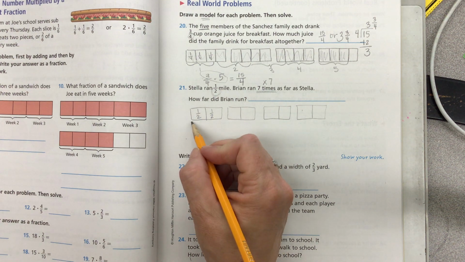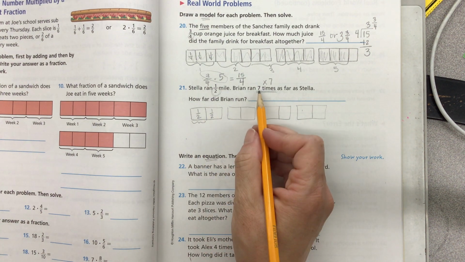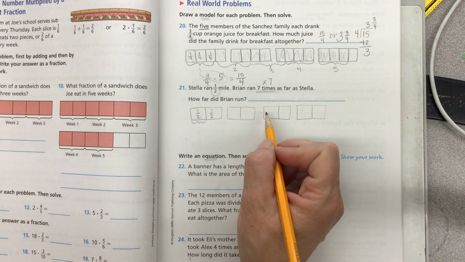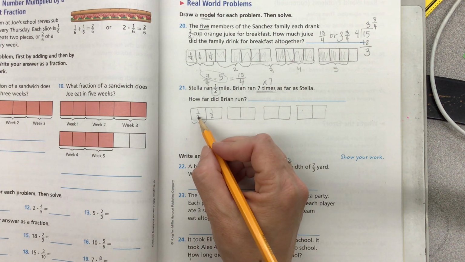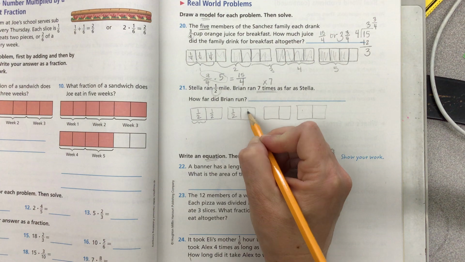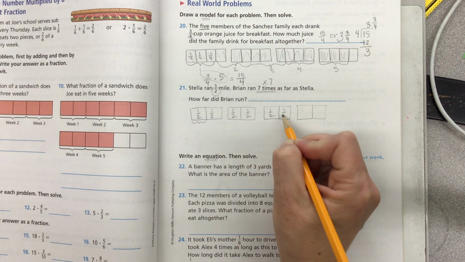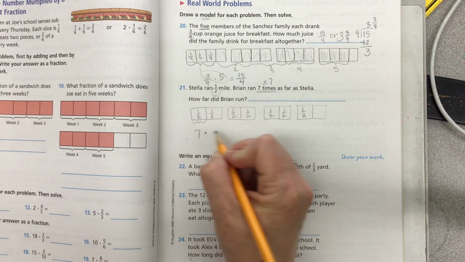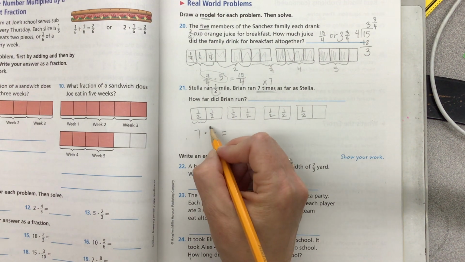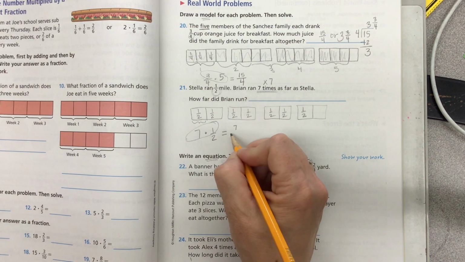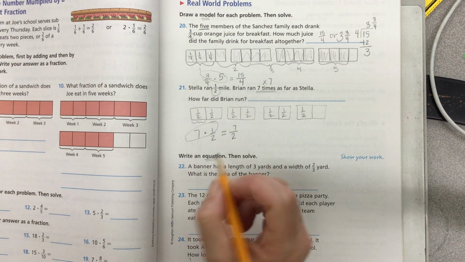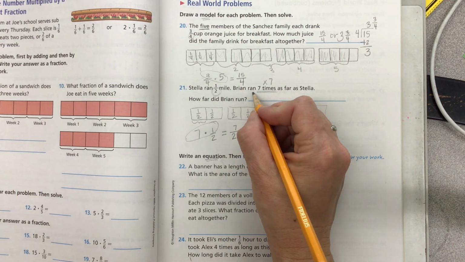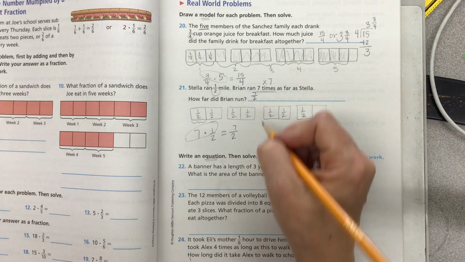So if Stella runs 1/2, but Brian runs 7 times as many, that's the same as saying 1/2 times 7, right? So we would have 1, 2, 3, 4, 5, 6, 7. 7 times 1/2 is the same as 7 times 1, 7, and the denominator stays the same. So this is our equation, okay? And we end up with a fraction greater than 1 whole, 7/2.